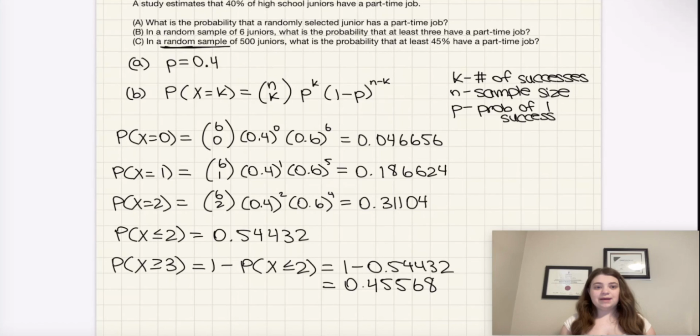It also must be independent, and so therefore we have to assume that the random sample is 10% or less of the population, and this is almost certainly true, right? In the context of all high school juniors who exist in this world or even in the United States, I'm sure that 500 of them is much less than 10% of the overall number in the entire country. So that condition would be met as well. And the third condition is that the expected value for the number of successes and number of failures must be greater than or equal to 10.